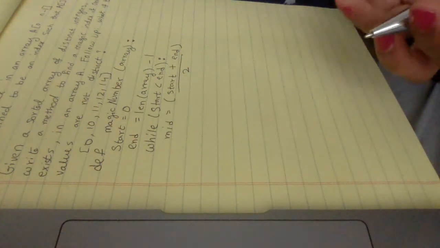Our first if statement will check if array of mid equals mid. It's basically checking if the element at your mid is equal to the index. If it is, we will simply return our mid value.